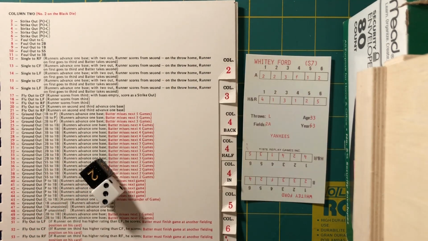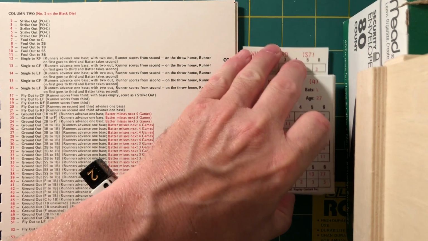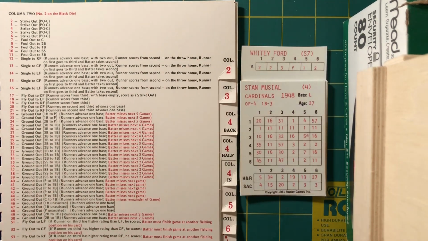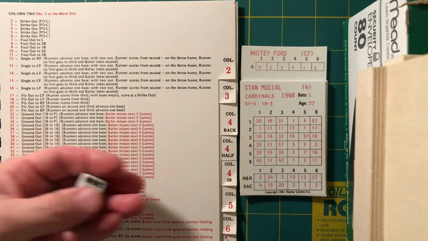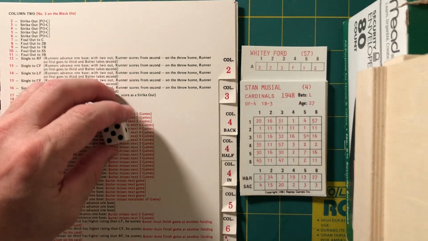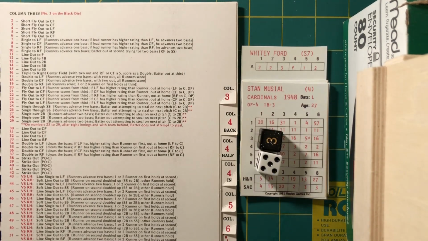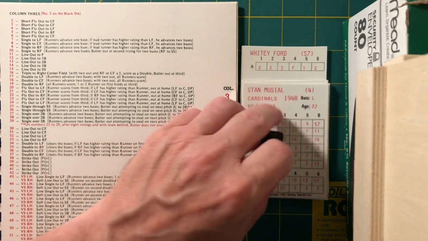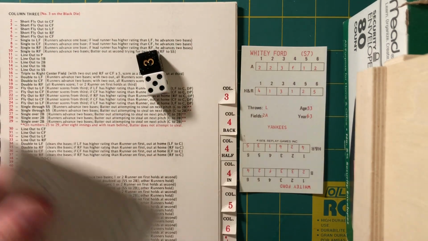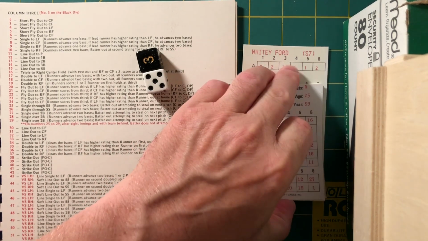So Wagner at second, Hornsby at first. We're in the bottom of the 7th. Musial up. 0 for 2 for Stan with a walk. The pitch from Ford. Line smash, right field. Babe Ruth is there. He makes the catch. Wagner had no time to tag, so there's 1 out and runners still at first and second. Now it's Aaron.